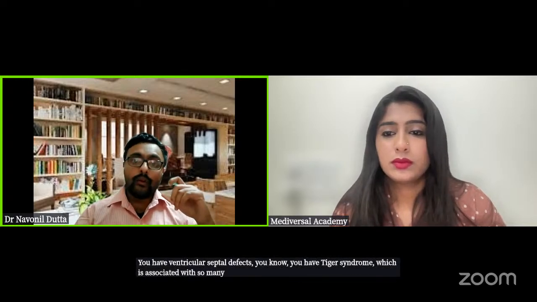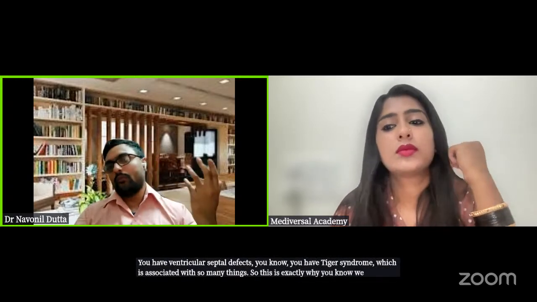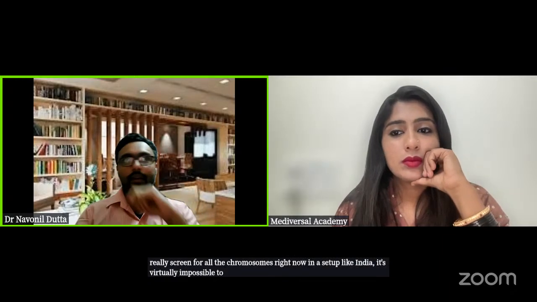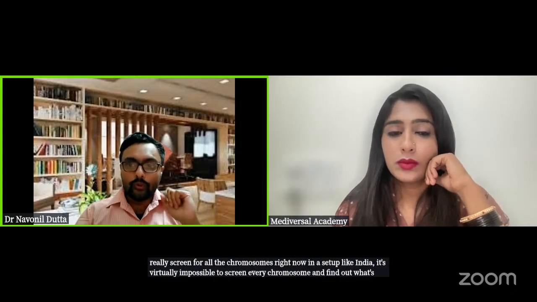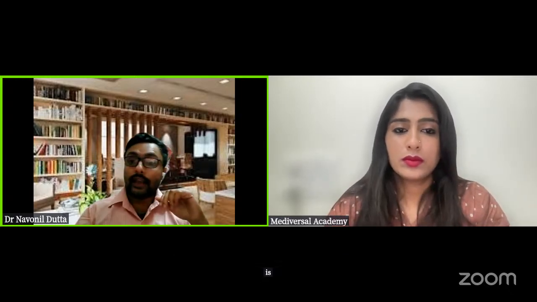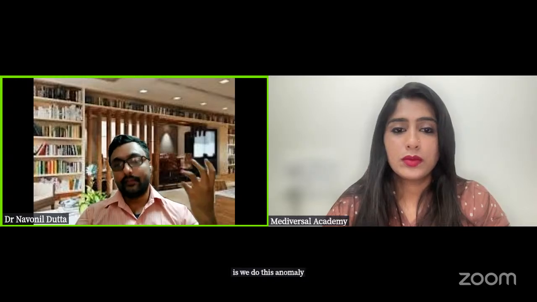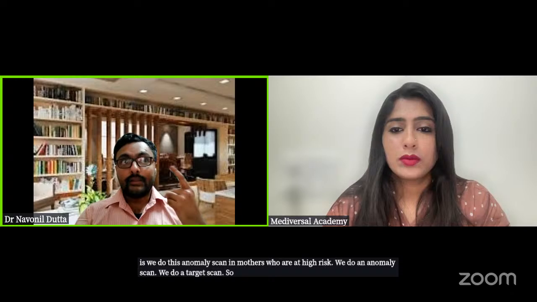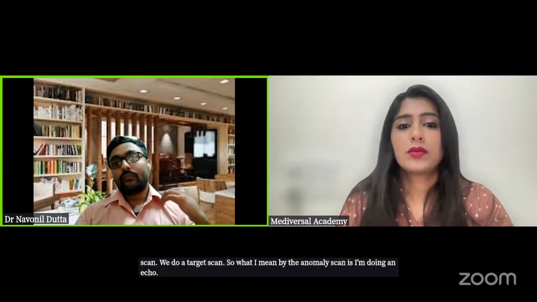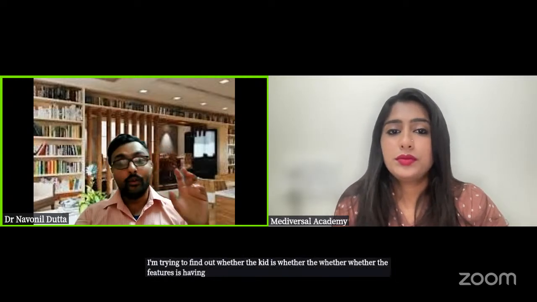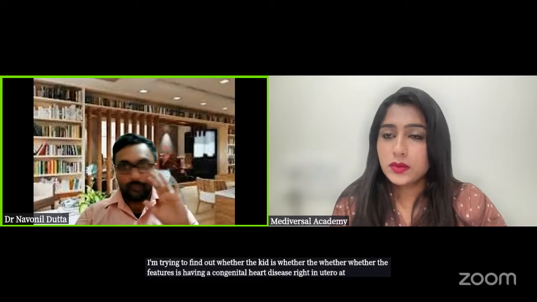This is exactly why we cannot really screen for all the chromosomes. In a setup like India, it's virtually impossible to screen every chromosome and find out what's there. But as a part of antenatal screening, we do an anomaly scan, a target scan, in mothers who are at high risk. By the anomaly scan I mean I'm doing an echo, trying to find out whether the fetus has a congenital heart disease right in utero at 18 to 20 weeks of pregnancy.